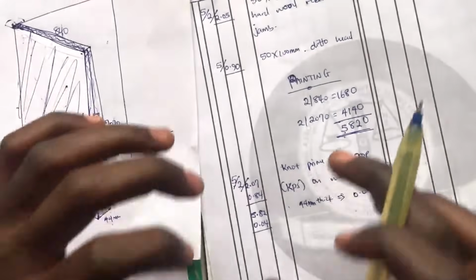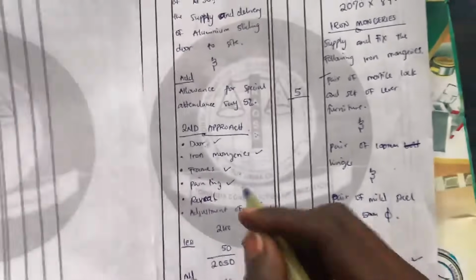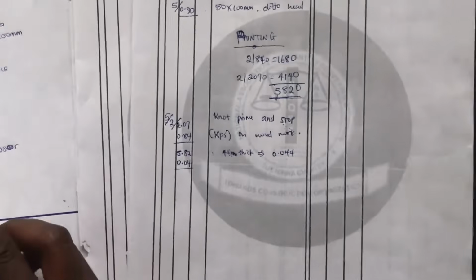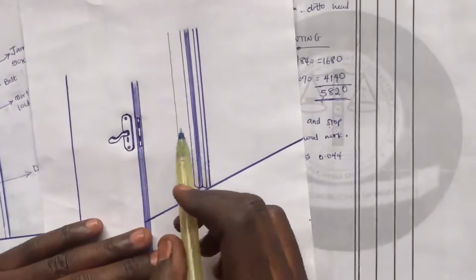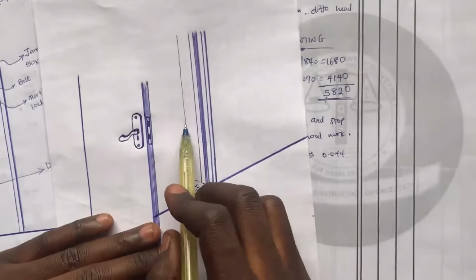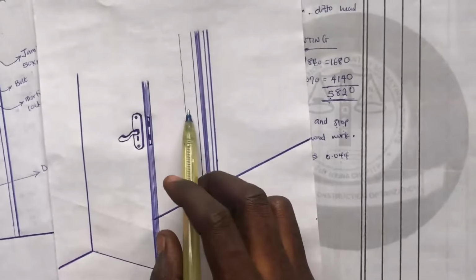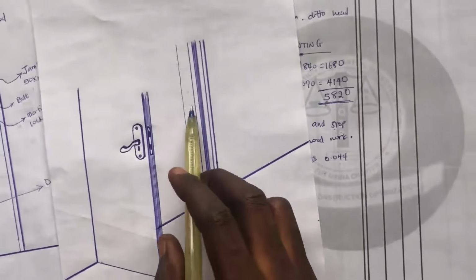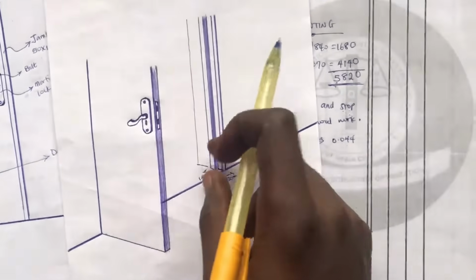No matter the number of doors you have, just know that this is the approach you take, as easy as it is. So if I'm done with my painting, I'll move down to the reveal. Like I stated initially, I told us what a reveal is, the distance from this point to this point. Now the distance from this point to this point is the wall thickness, but this space that is left unoccupied by the door frame, where you have to plaster and paint, is what we call the reveal. You always see it on your doors and windows.